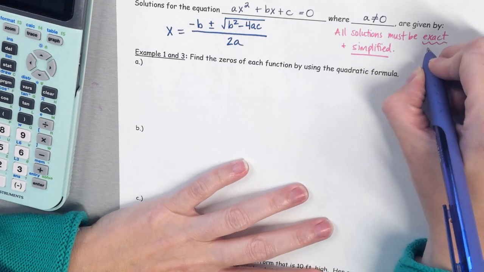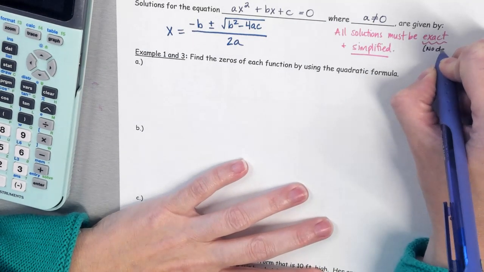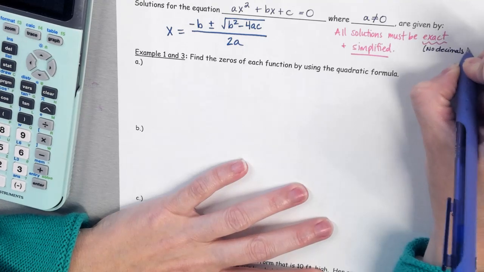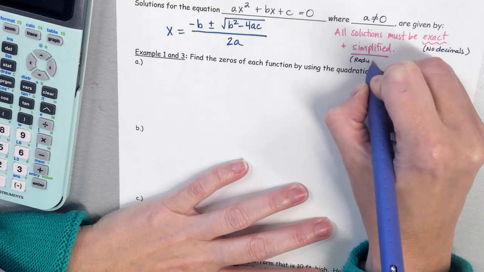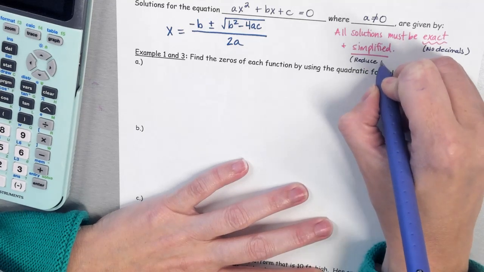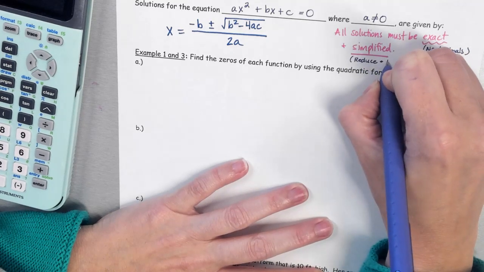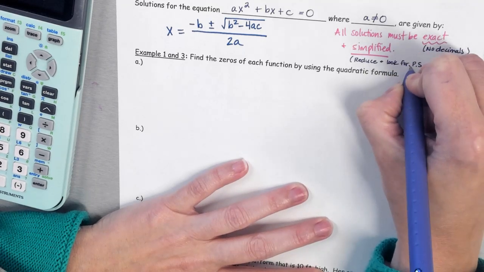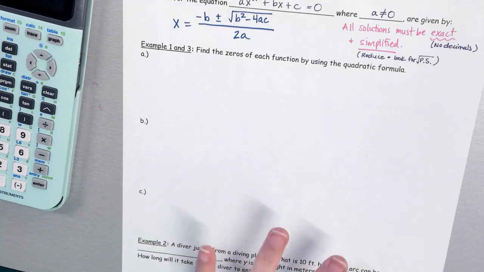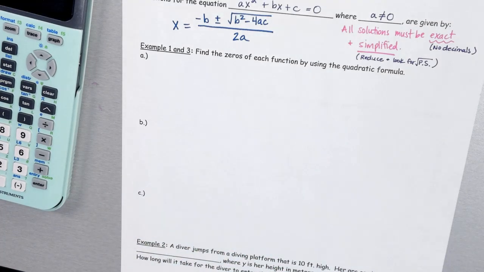So exact means no decimals. Simplified means you need to reduce and look for perfect squares underneath the radical. Okay, so you have to make sure that you look for those.